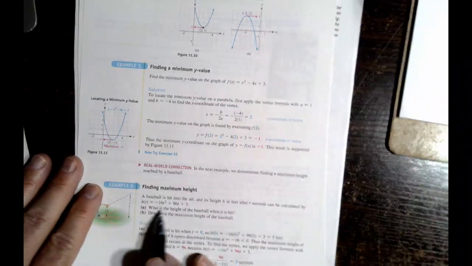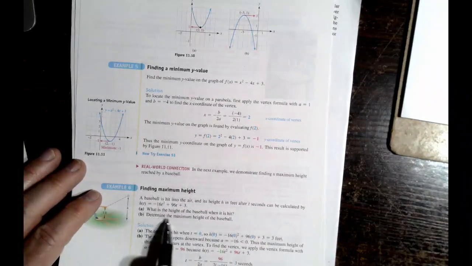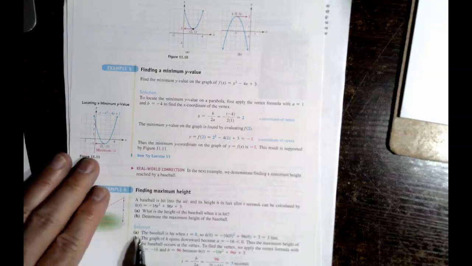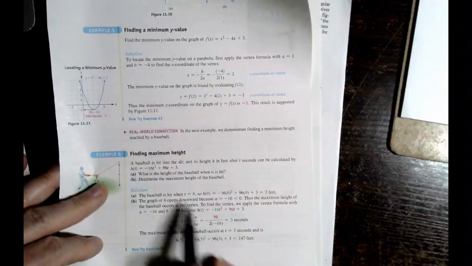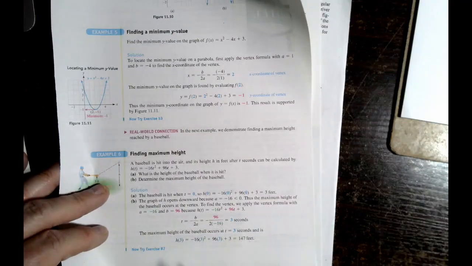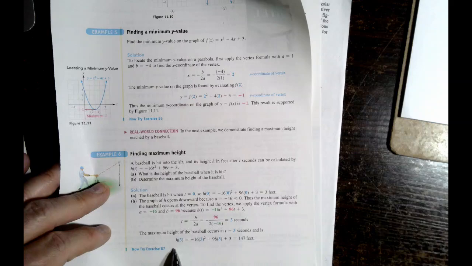Now it says find the maximum height for when a baseball is hit into the air after t seconds. And so you got to figure out negative b over 2a based on your a, b, and your c here. And you get 3. After 3 seconds, the ball has reached a maximum height. And what is that maximum height? Well, you got to plug 3 into the function, and you get 147 feet.